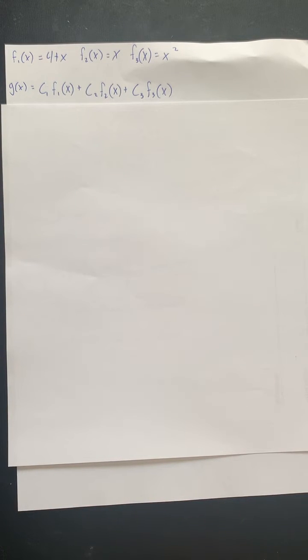Hello everyone, today we are going to solve for c1, c2, and c3 so that g of x equals 0 on the interval from negative infinity to infinity. And we're also going to determine whether f1, f2, and f3 are linearly independent on the interval from negative infinity to infinity. So what we have here is that f1 of x is equal to 4 plus x, f2 of x is equal to x, and f3 of x is equal to x squared, and we're also given the equation for g of x.